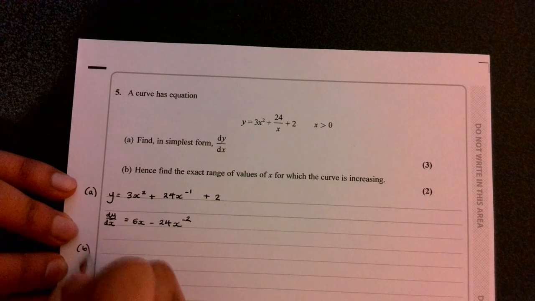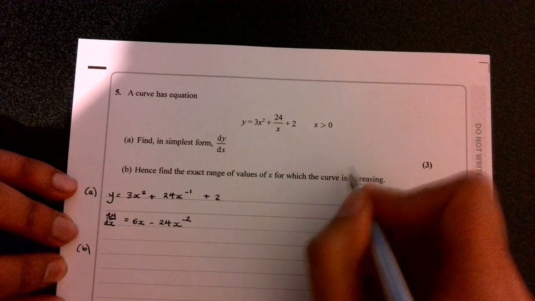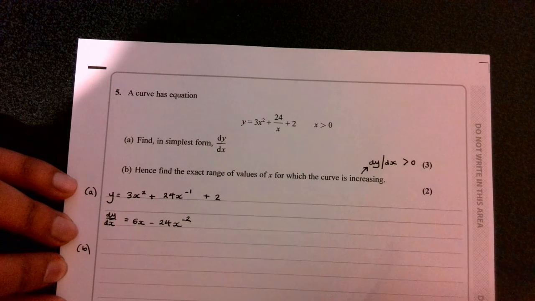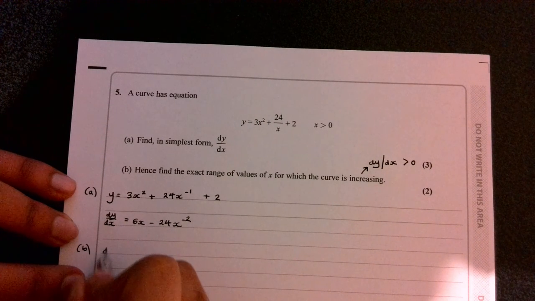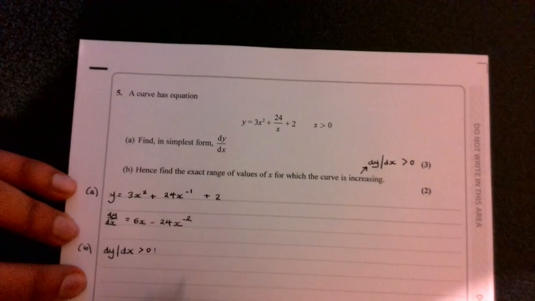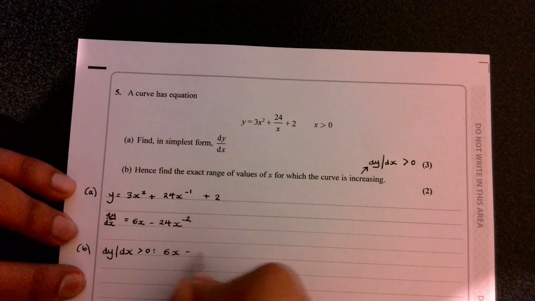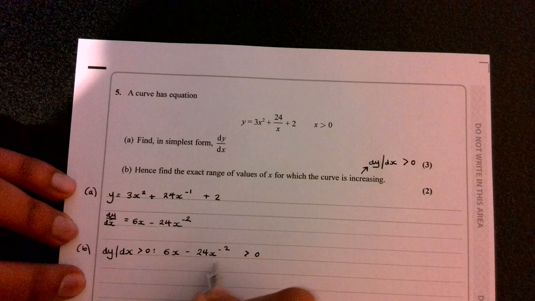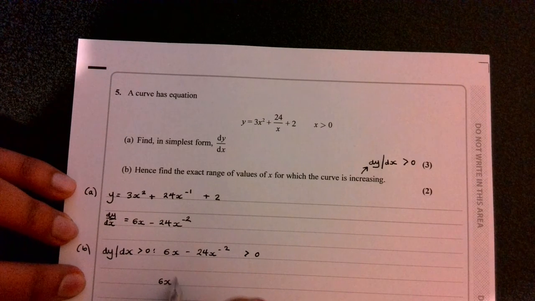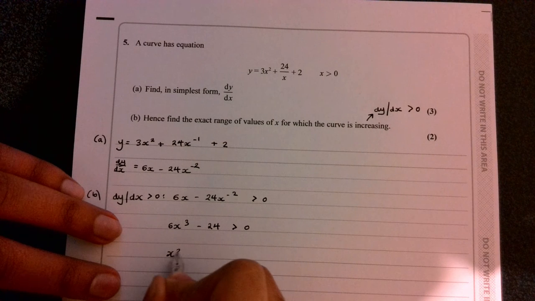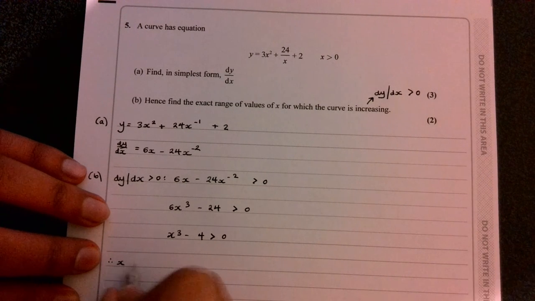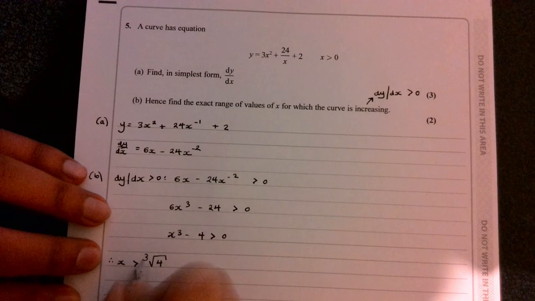But for part B, we have to find the exact range of values of x for which the curve is increasing. Now, if the curve is increasing, this tells us that dy over dx is greater than 0. So if dy over dx is greater than 0, what we have over here then is 6x minus 24x to the minus 2 being greater than 0. If we multiply through by x squared, we have 6x cubed minus 24 greater than 0. Dividing through by 6, x cubed minus 4 is greater than 0. And therefore we can conclude x is greater than the cube root of 4.